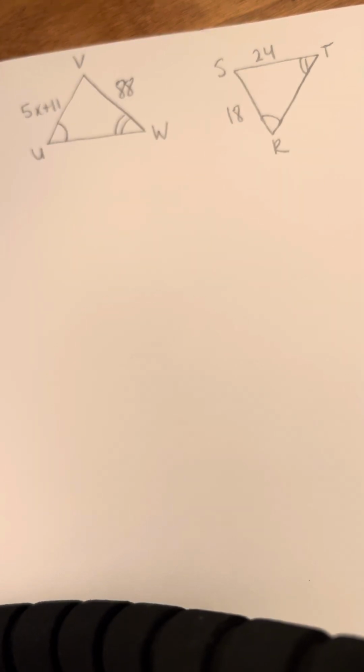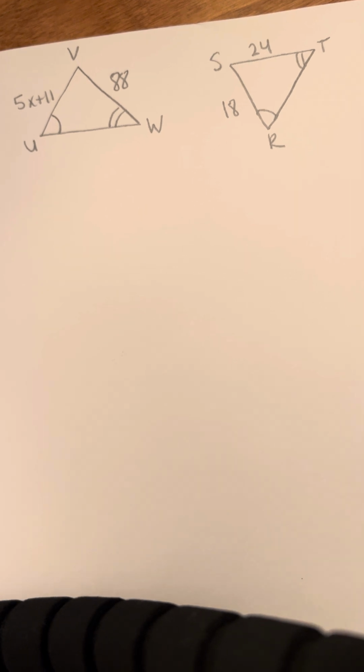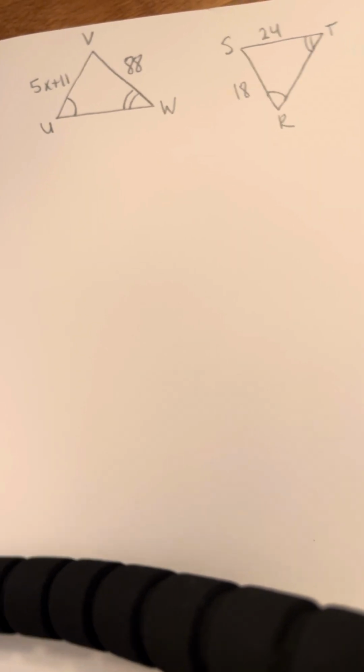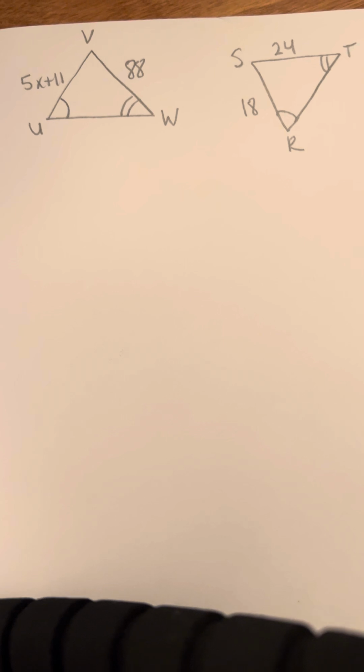Hey everyone, we're doing more triangle work here. So we are trying to find similar triangles. We're looking for defining the x value in these problems. So what we're going to do is take a look at this particular set of problems, and I am going to take a look at what we've got going on here.